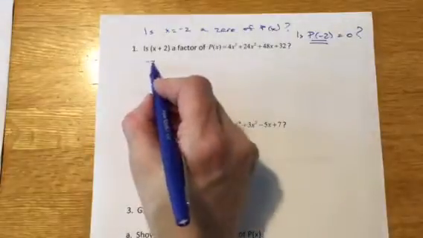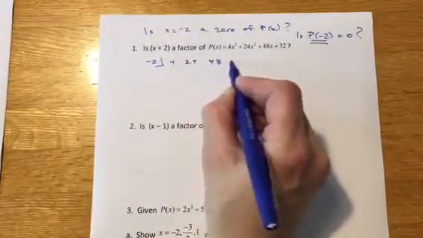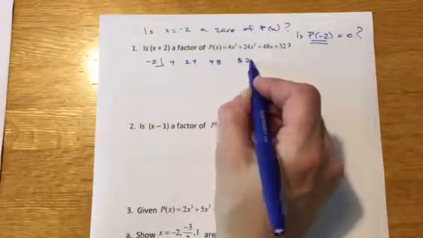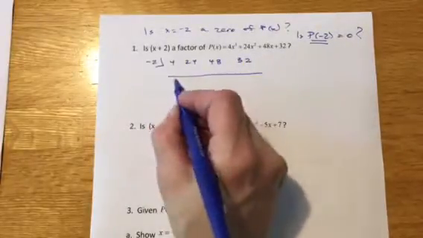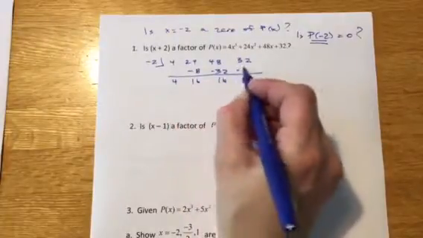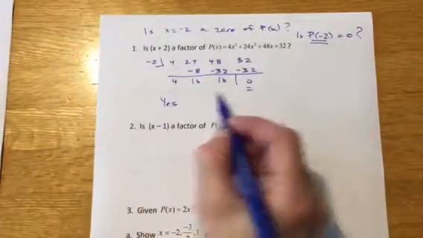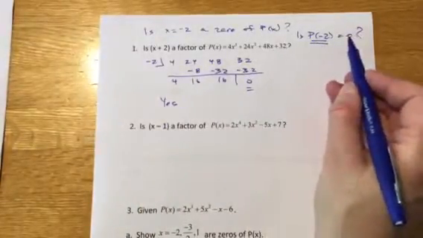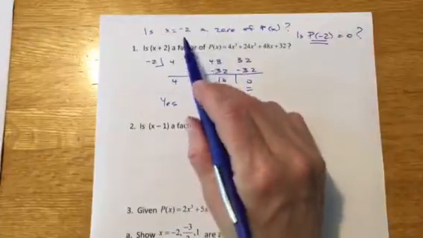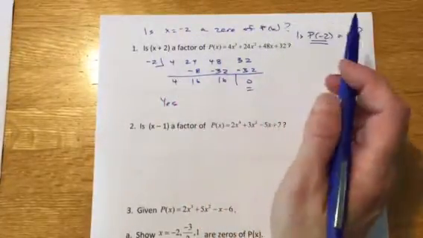Okay? So we have -2, our coefficients 4, 24, 48, and 32. Do our synthetic. Remainder is 0. So yes, it is a factor. We know that p of -2 is 0, which means x equal to -2 is a 0, which means x plus 2 is a factor.